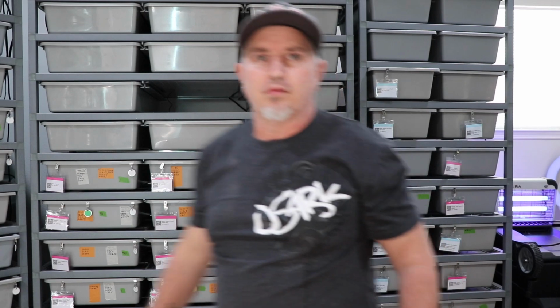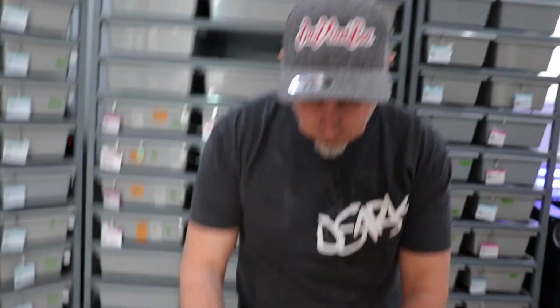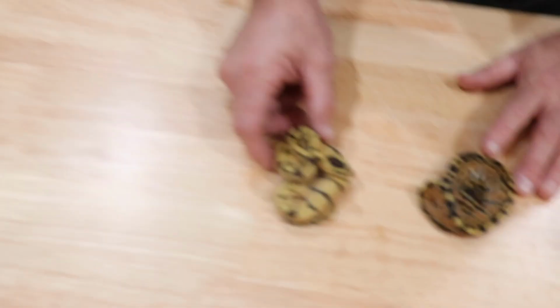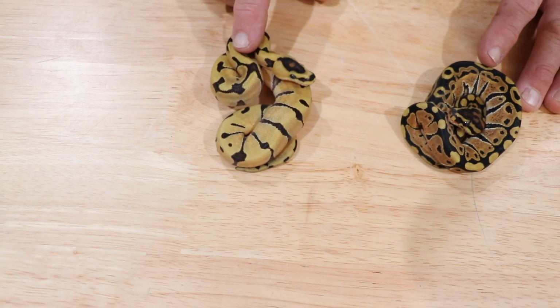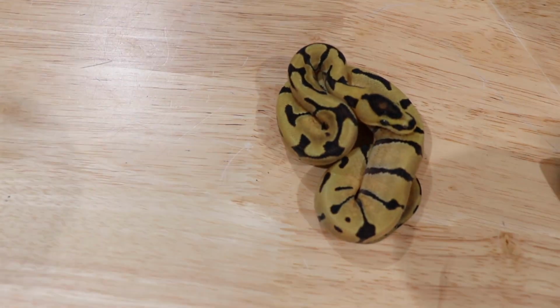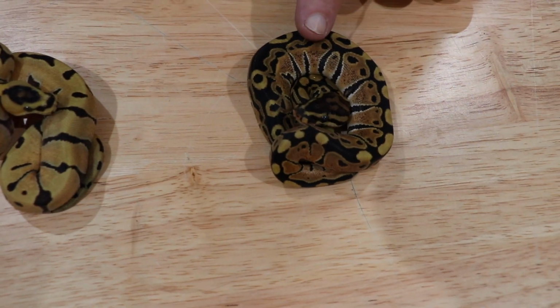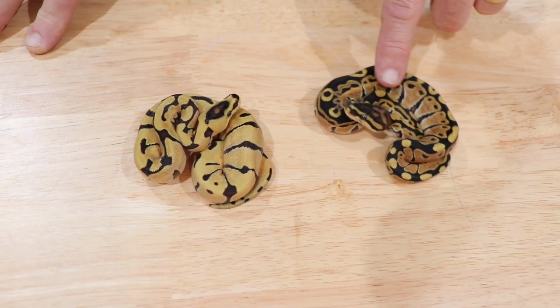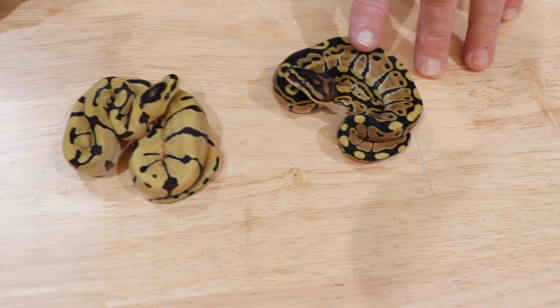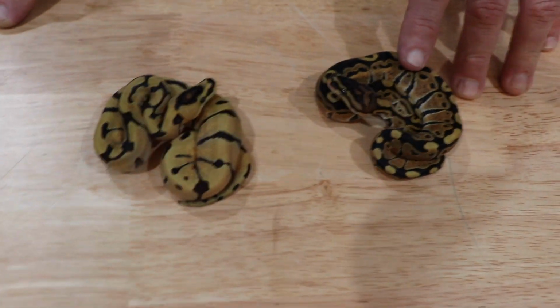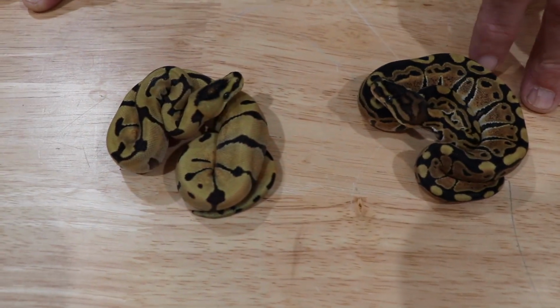Okay, so now the clutch that I got from her this year, she ended up giving me 10 eggs. Now, 4 of them look like this, which is a super Enchi, and then 1 looked like this. When you have a Partho clutch, all the babies are going to be females. You're not going to get any males.